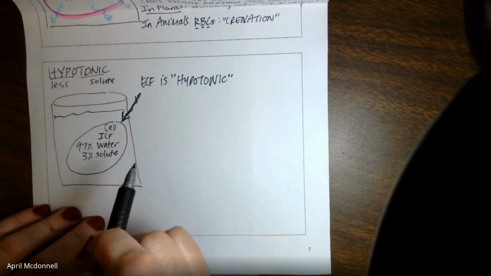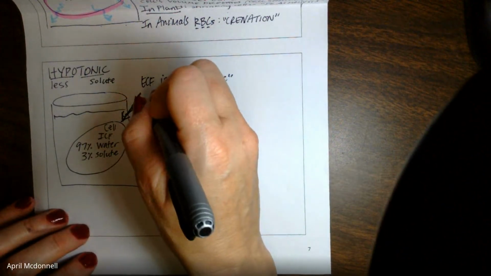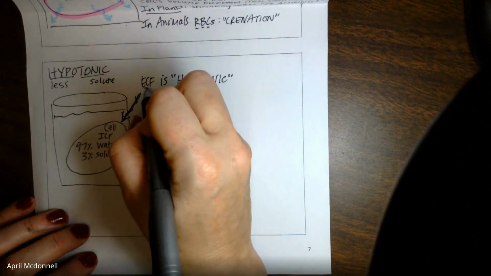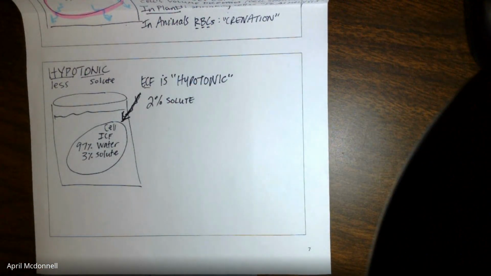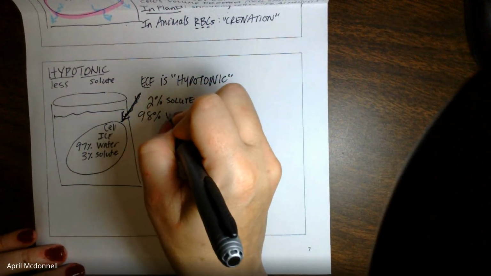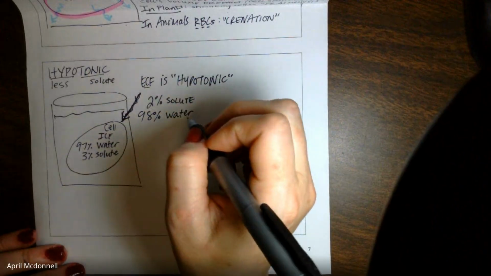Anything less than 3 would be your answer. So let's say there's 2% solute in the ECF. How much water would there then be in the ECF? That would be 98% water. It has to equal 100.